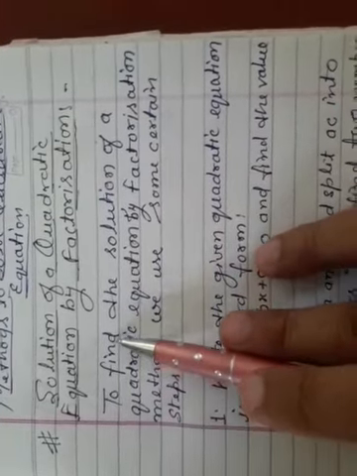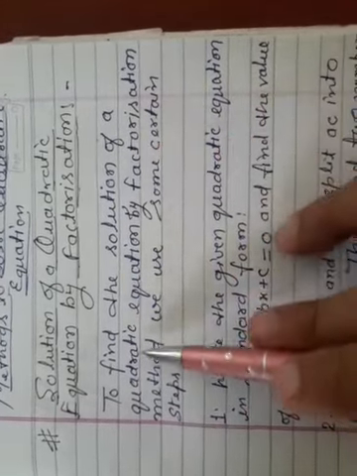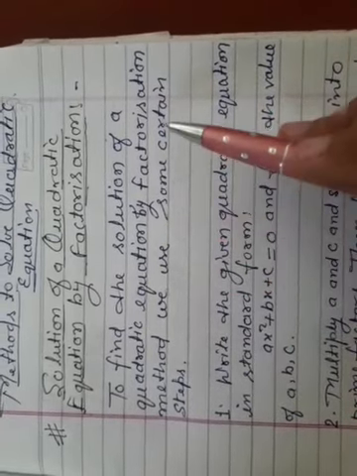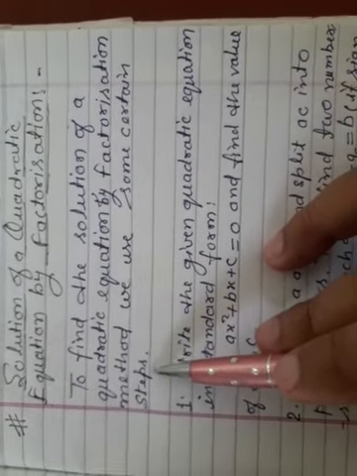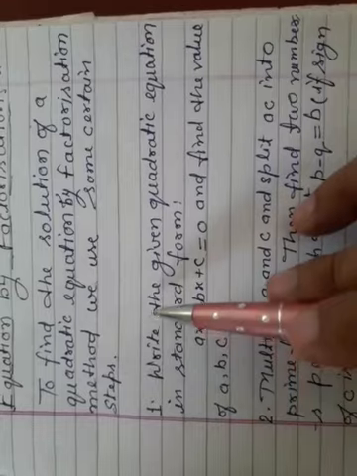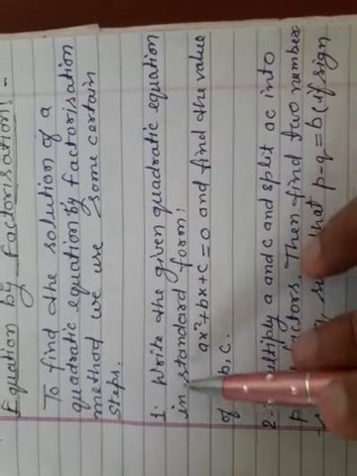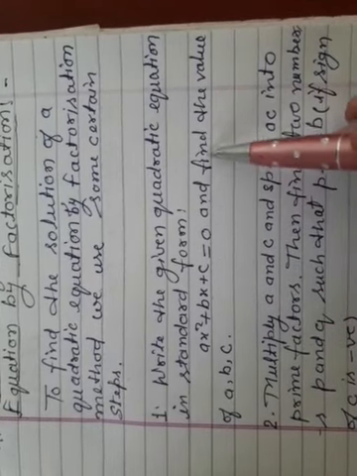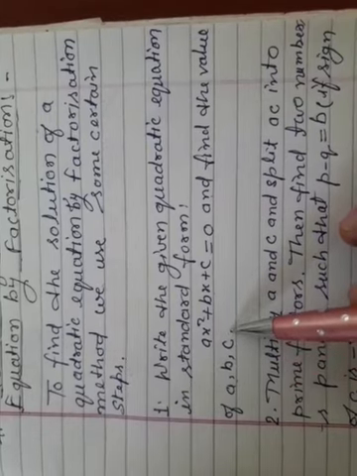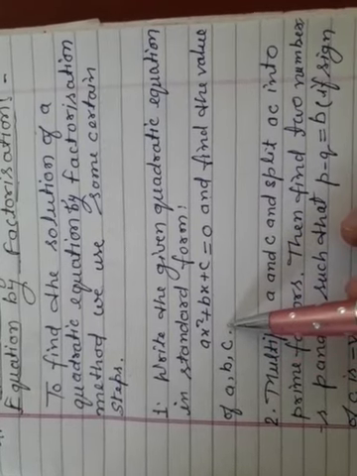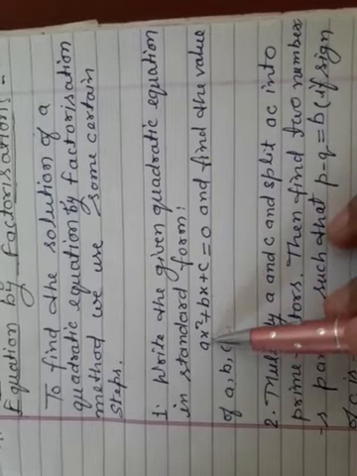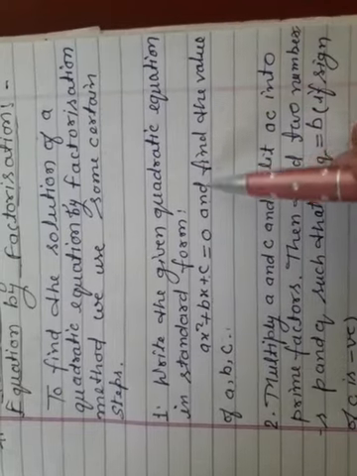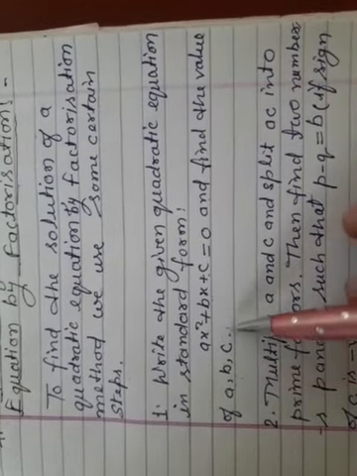To find the solution of a quadratic equation by the factorization method, we use certain steps. Now here is the first step: write the given quadratic equation in the standard form ax square plus bx plus c is equal to 0 and find the values of a, b, c. Clear? First we write the equation in standard form, then compare it and find the values of a, b, c.